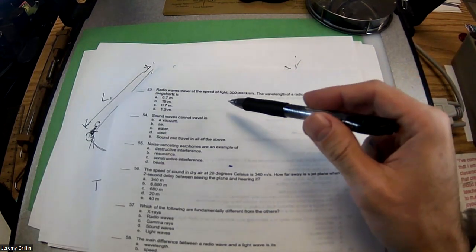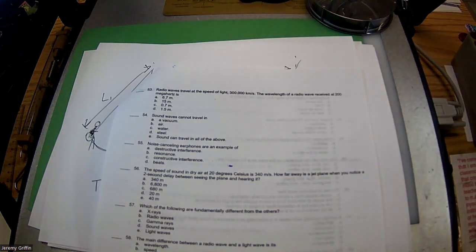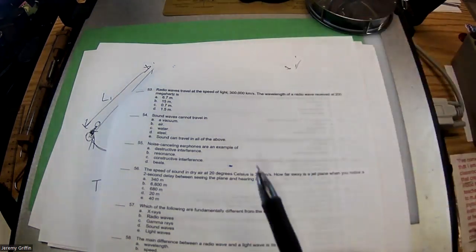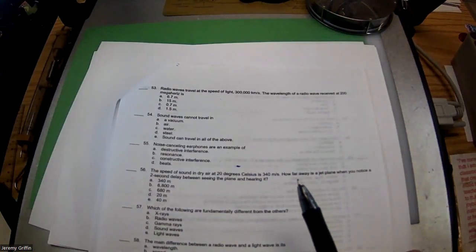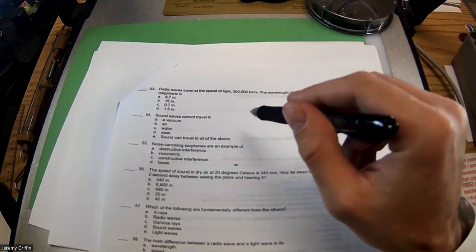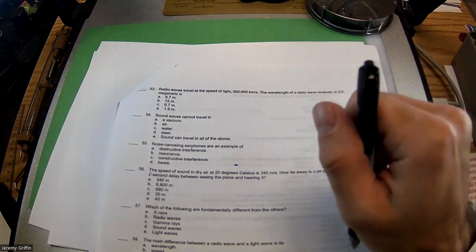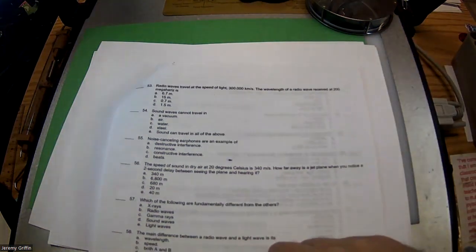Okay, here we go. Sound waves cannot travel in a what? A vacuum, right? Remember, sound needs a medium to go through. Does light need a medium? No, light can just travel through the vacuum of space. That's that whole Michelson-Morley we were talking about with the relativity.